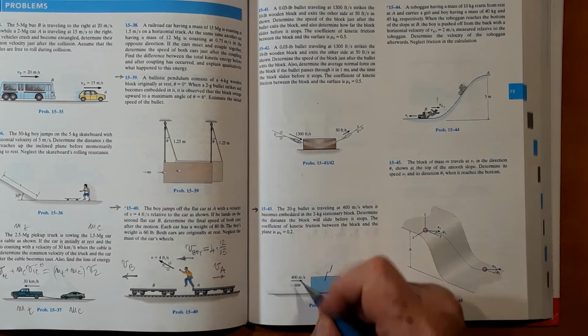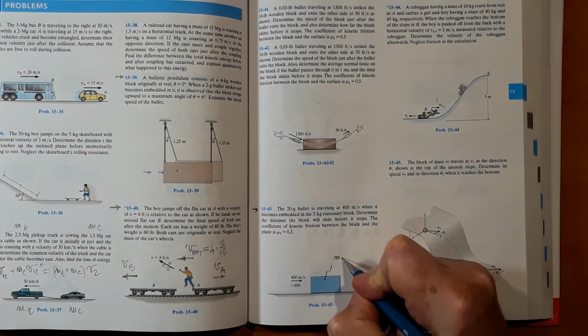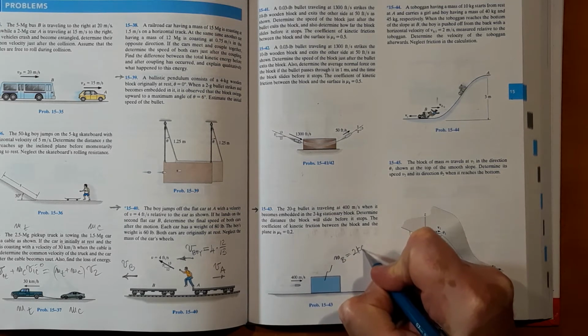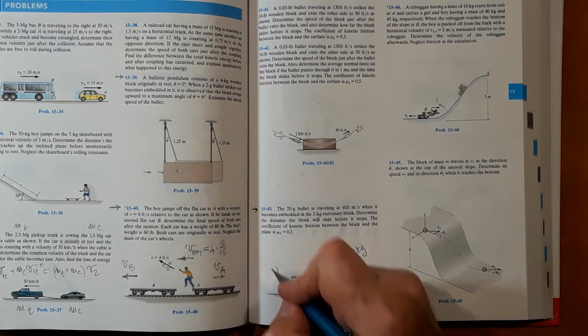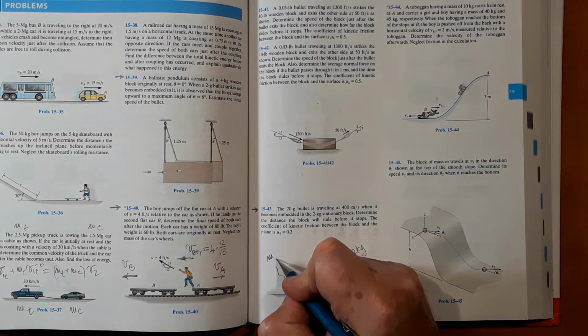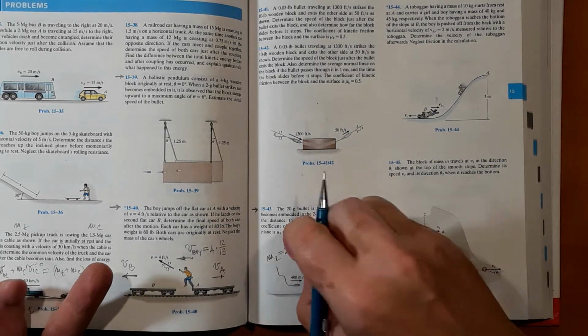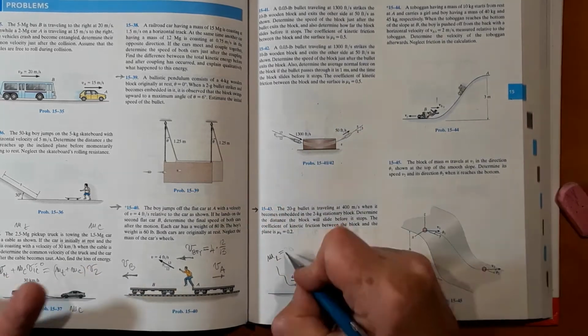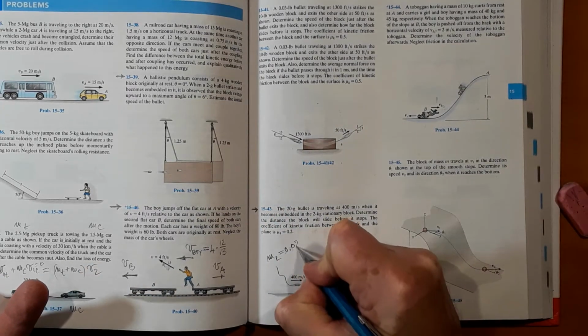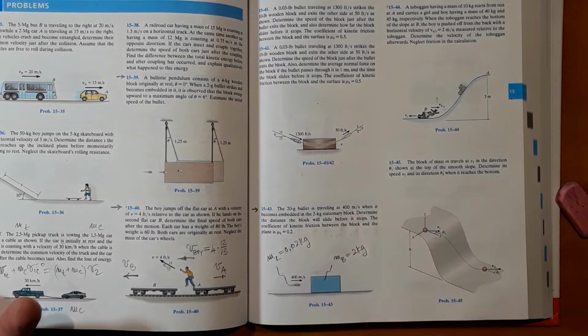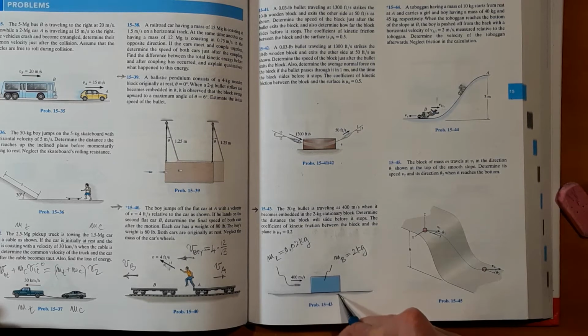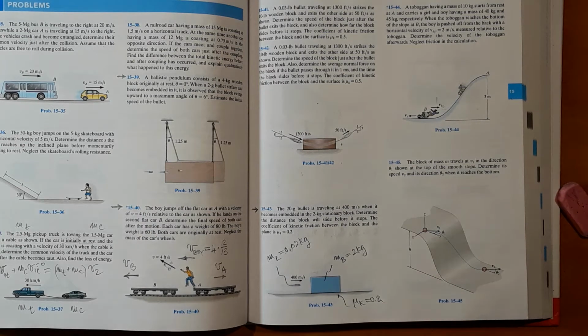So this is mass of the block is 2 kilograms, and this is mass of the, I use lead, let's say L, is 20 grams, or 0.02 kilograms. And there's friction between the block and the horizontal surface, and we want to find the distance traveled.